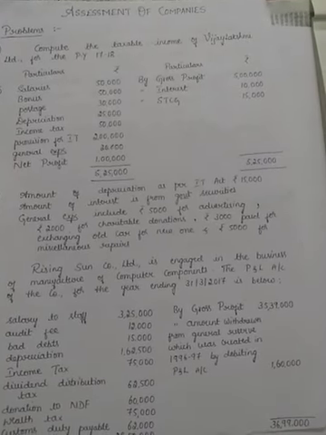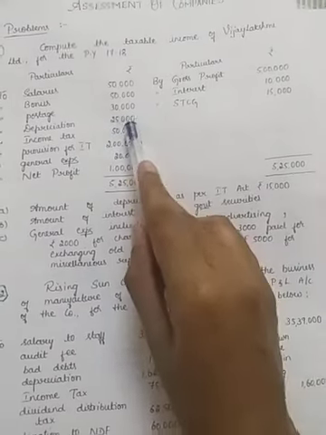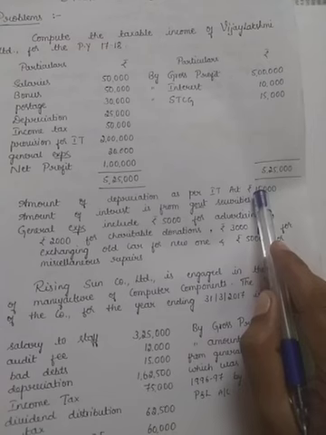Come to the additional information. Amount of depreciation as per IT Act is 15,000. See, depreciation given in the P&L account is 25,000. Here it is 15,000. Take the difference.